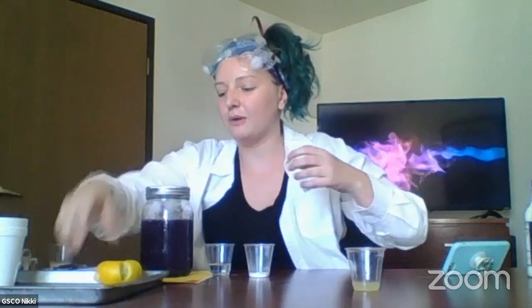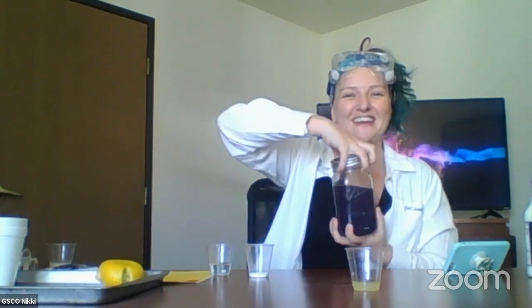So the first one we're going to do today is this lemon juice. So what I've done is I've just squeezed this lemon into the clear cup. We've got some liquid in there that we're going to test. So go ahead, tell me, what do you think? Do you think it's going to turn red like an acid or blue, like more alkaline on the pH? Blue. Think it's gonna be blue? Okay, well, let's find out.